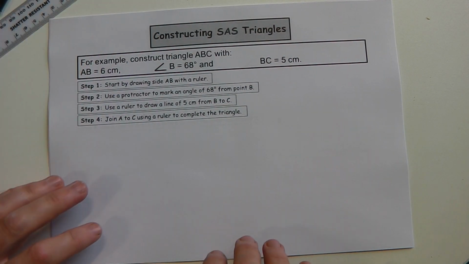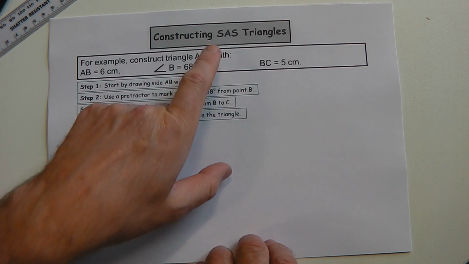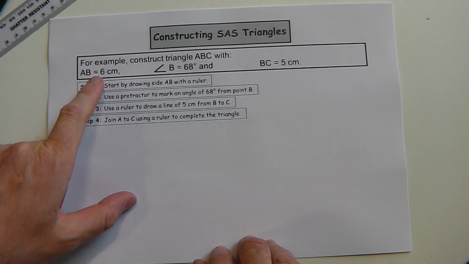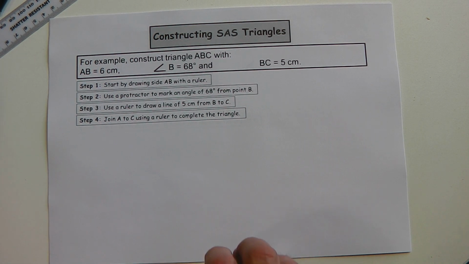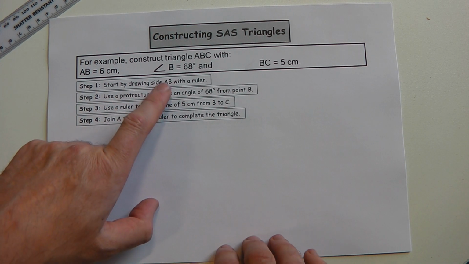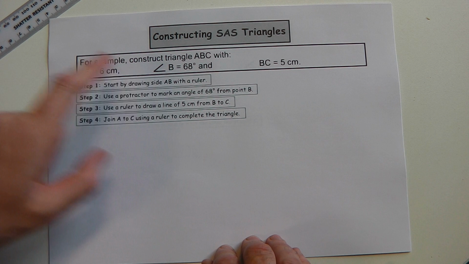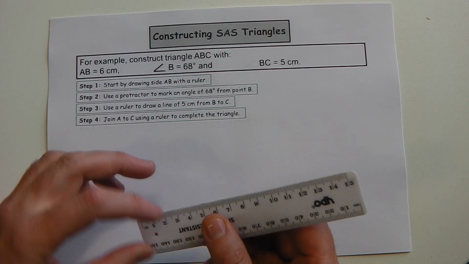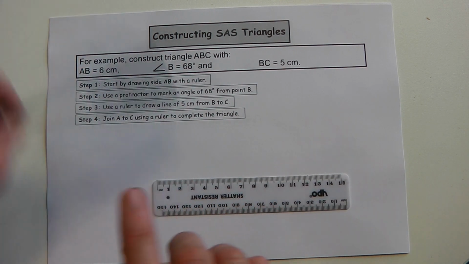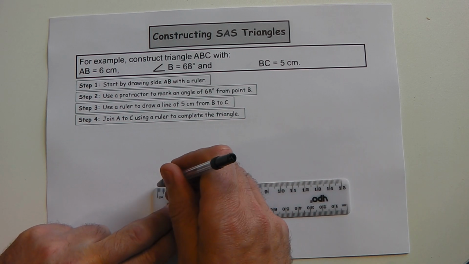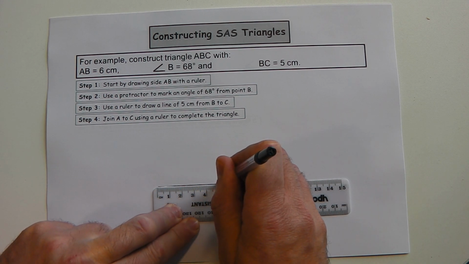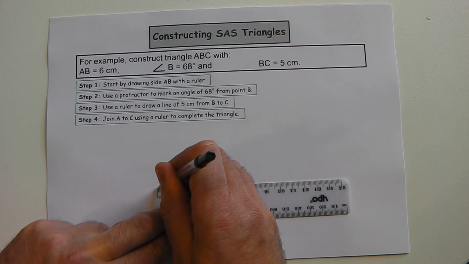to our first one, and that's an SAS triangle. So that's side, angle, side. So we have one side, one of the angles, and the other side. Okay. So the first thing we're going to do, each step, I'm going to draw AB with our ruler. AB is 6 centimeters long. So I'm just going to draw a line 6 centimeters along.